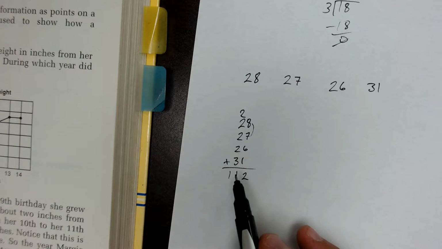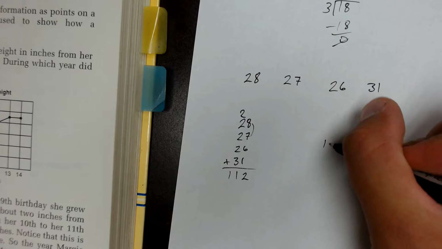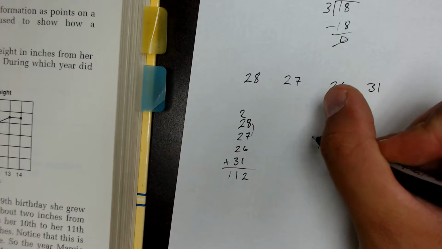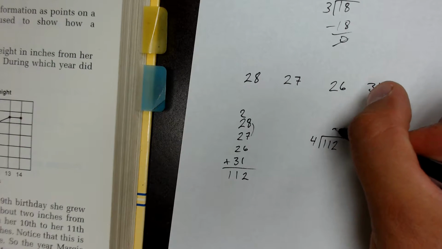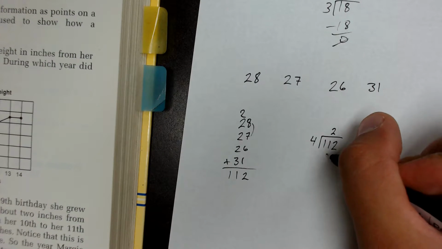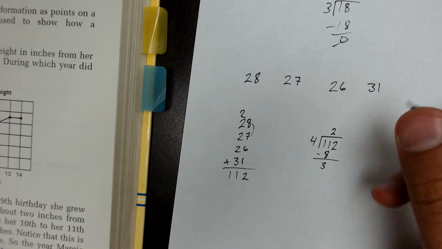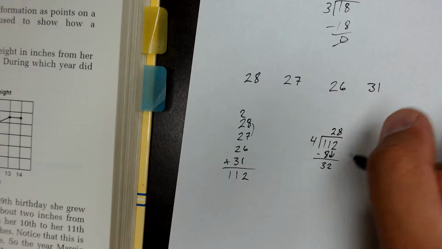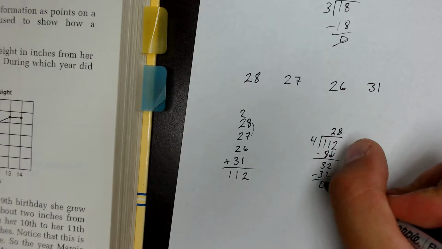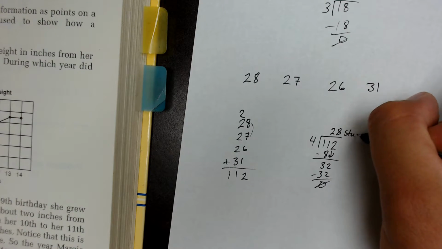And again, I have to take this total number and divide it by the number of groups. And I have 1, 2, 3, 4 groups. So I'm going to take 112 and divide it by 4. 4 will not go into 1, so 4 goes into 11 2 times. 4 times 2 is 8. We subtract, and 11 minus 8 is 3. From there I bring down the 2, and 4 goes into 32 8 times. That multiplies perfectly, and we're left with 28. So the ideal number is 28 students.